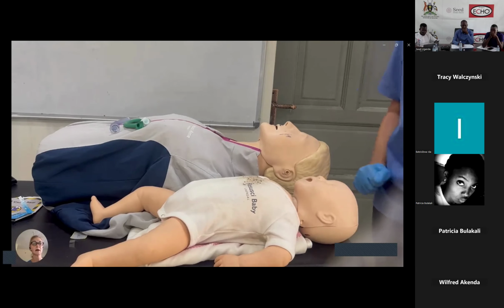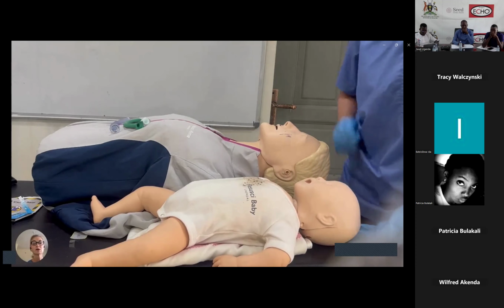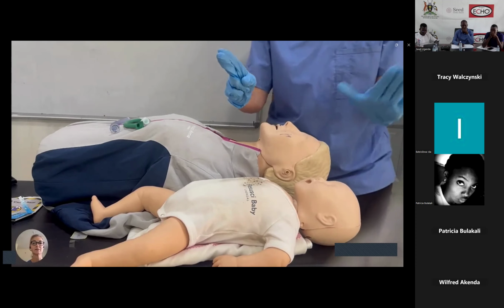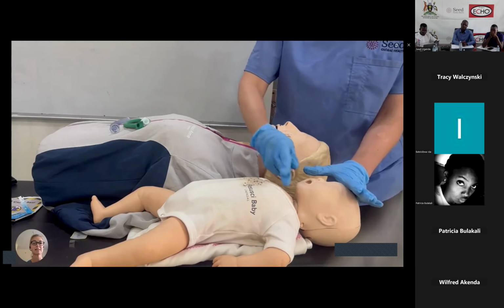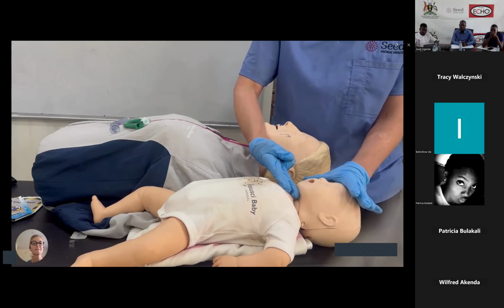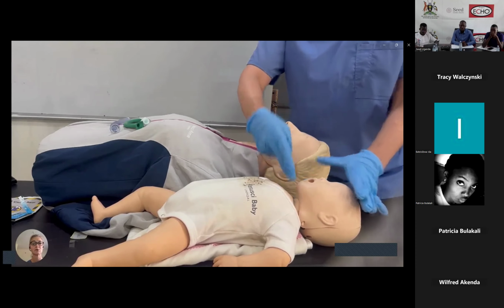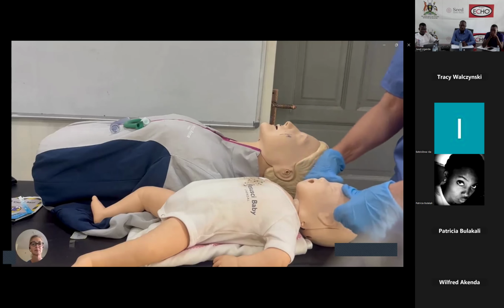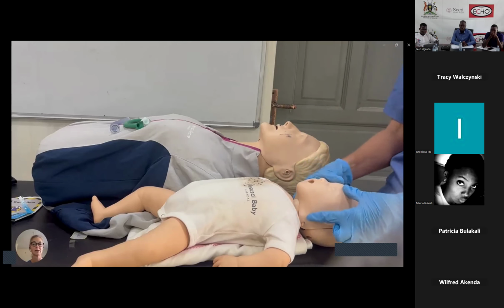Okay, the same video again this time. So first of all, we're going to look at chin lift. So with the chin lift, you need 2 fingers placed underneath the jaw, being very careful not to compress the soft tissue underneath that will force the tongue against the top of the mouth. Counter pressure is applied with the palm on the forehead.